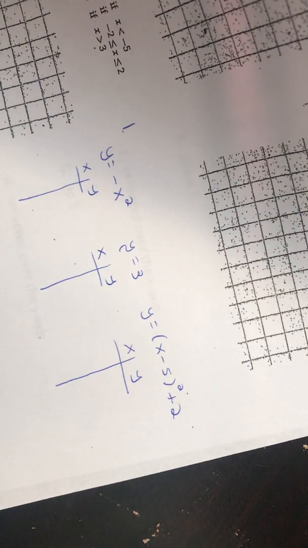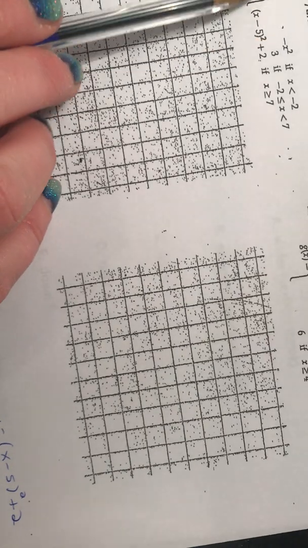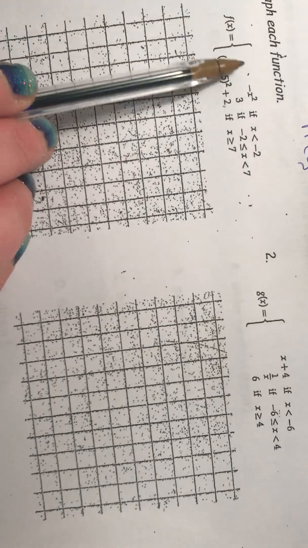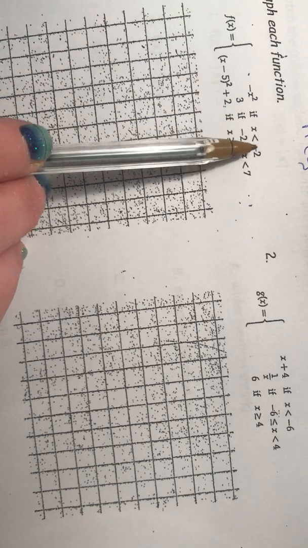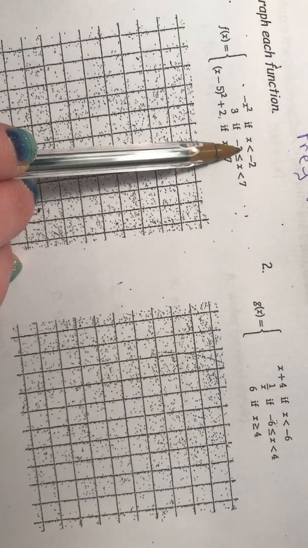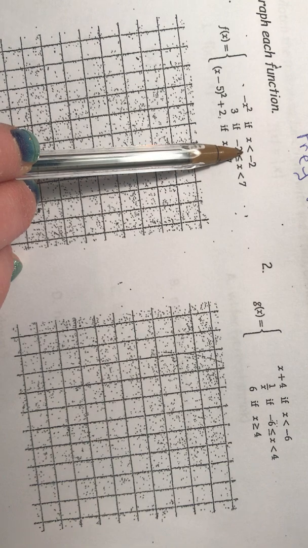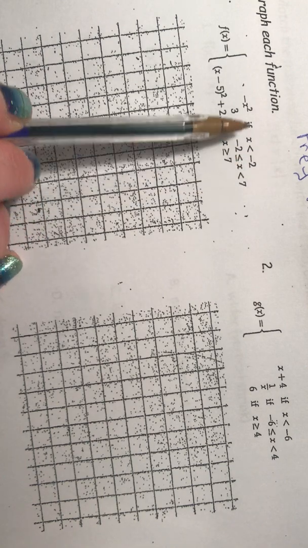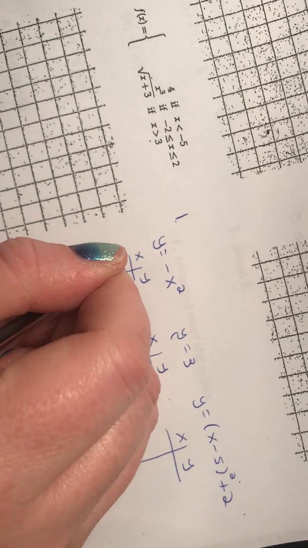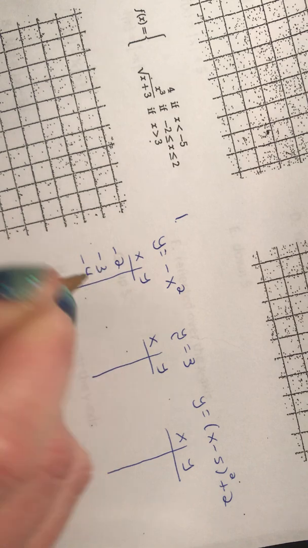The next thing you want to do is look at the numbers of importance at the end. For y equals negative x squared, that says if x is less than negative 2. Now I don't care if there's a hard or soft bracket or if there's an equal to piece or not. I still start with this number, negative 2. And it says x is less than, so I want numbers that are smaller than negative 2. So negative 2, negative 3, negative 4, like so.